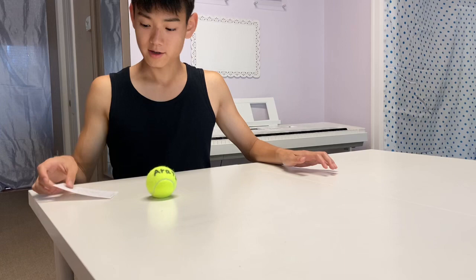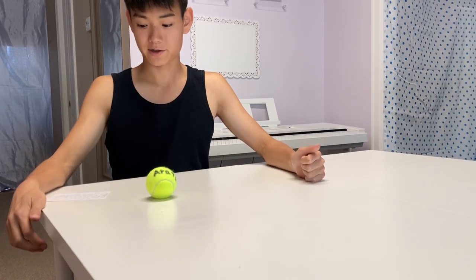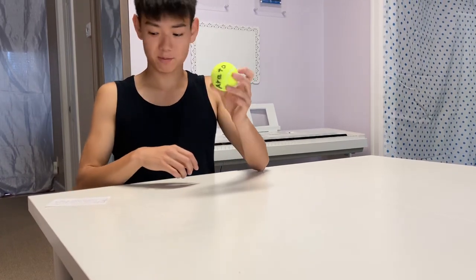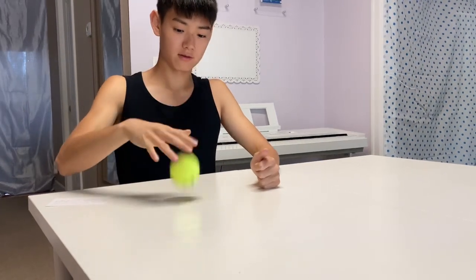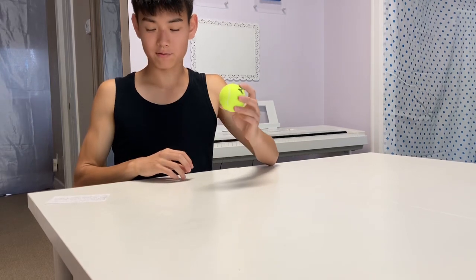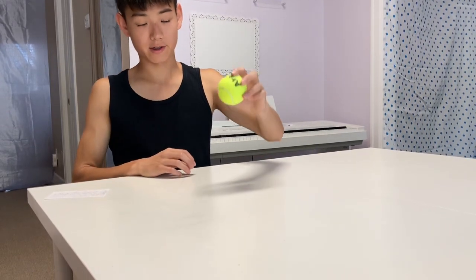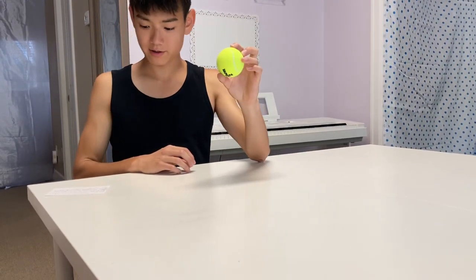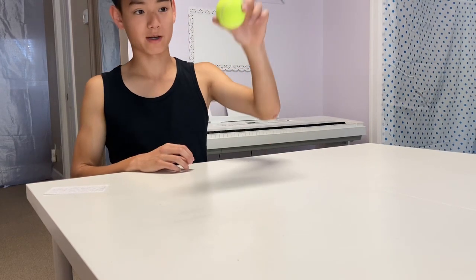Okay, so now I'm going to do Newton's third law, and the third law states that for every action there's an equal and opposite reaction. So the first example I have for the third law is a tennis ball again, and when I bounce my tennis ball, the ball exerts the applied force on the ground, and the ground exerts an equal and opposite force on the ball, making it come right back to my hands.